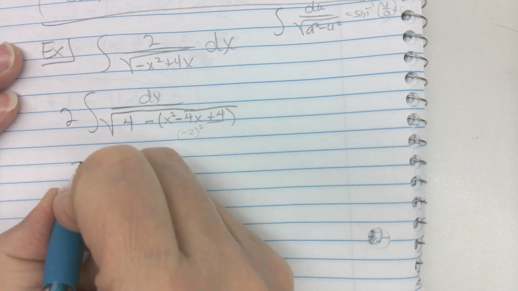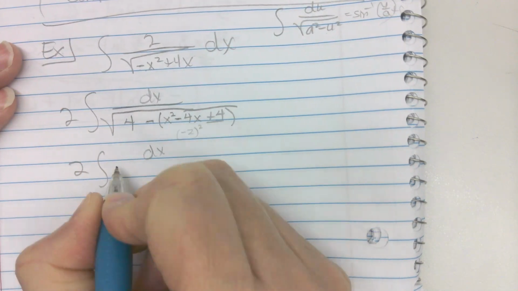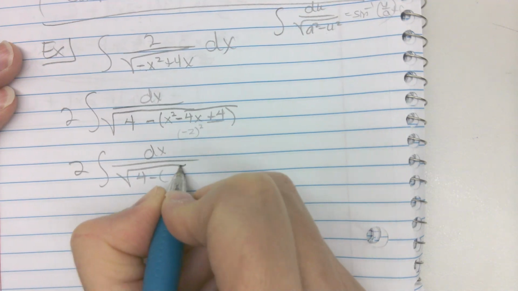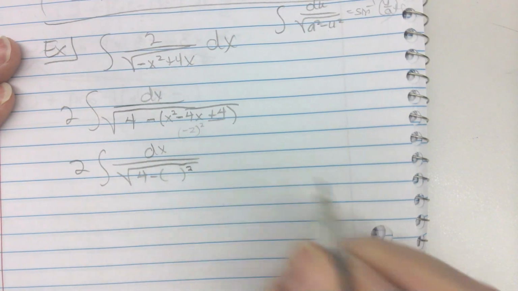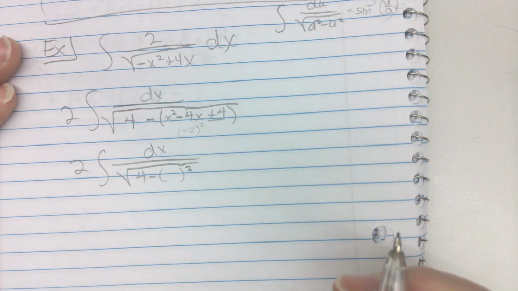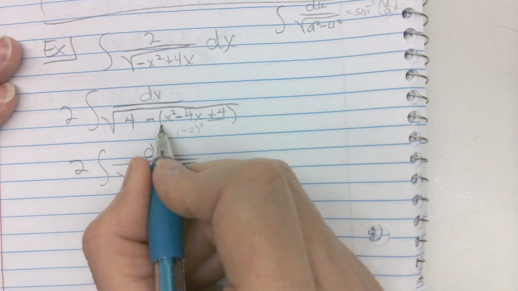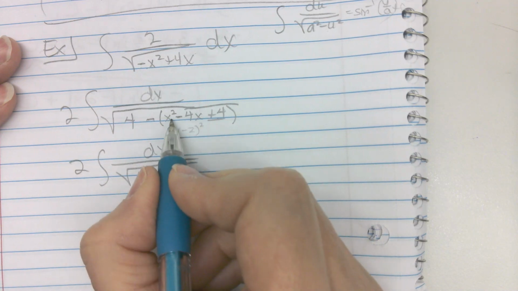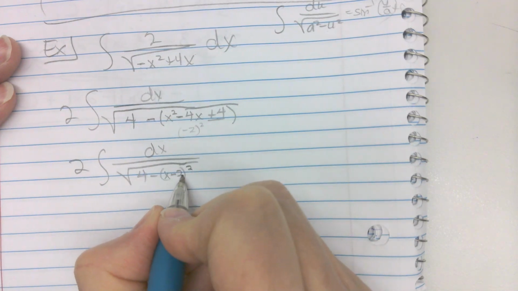Everybody ready to rewrite one more time? 4 minus what? What's the u? x squared minus 4x plus 4, which is written as x minus 2 quantity squared, isn't it?